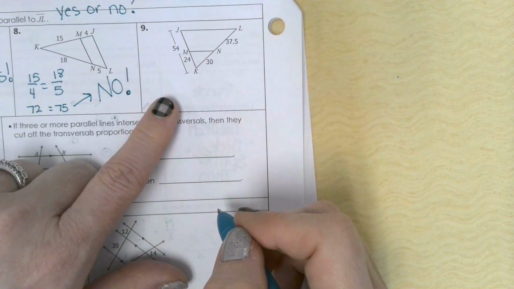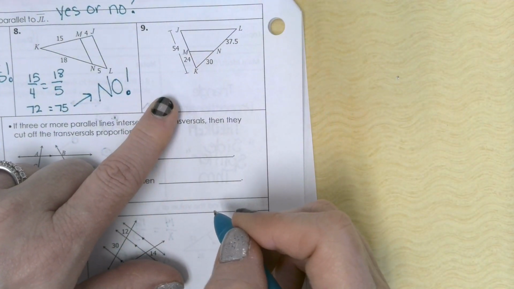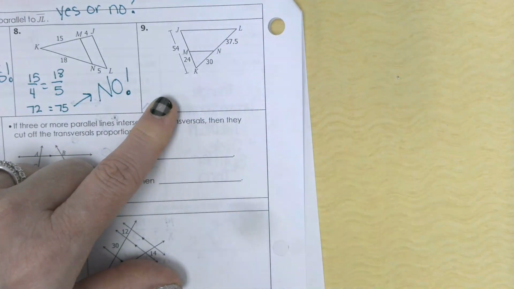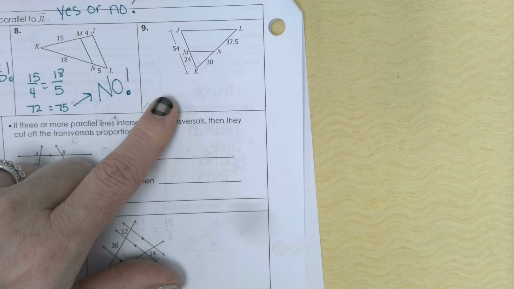Okay, number 9, I'm going to let you do. Your answer is going to be yes or no. Don't forget, what do you got to do right here? Okay, so go ahead and work this one out. We'll check it when I come back.